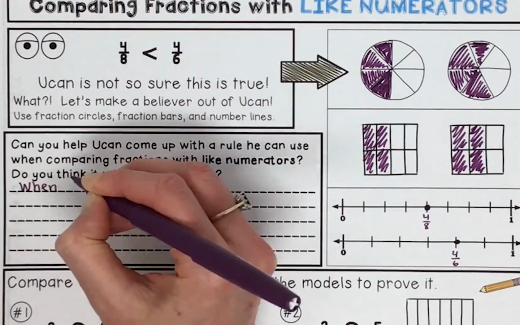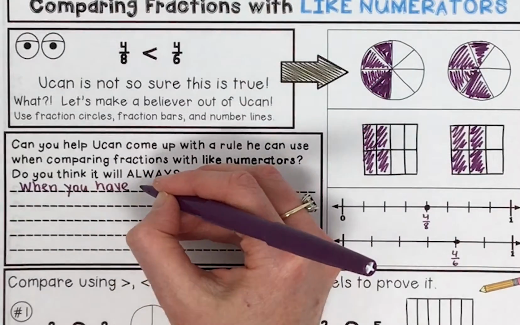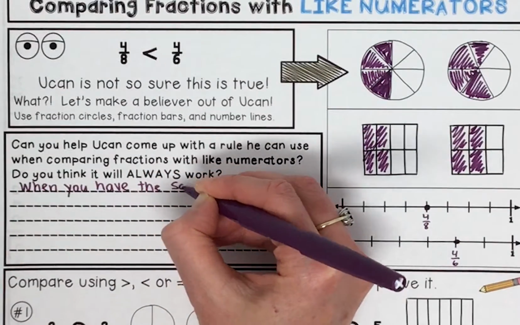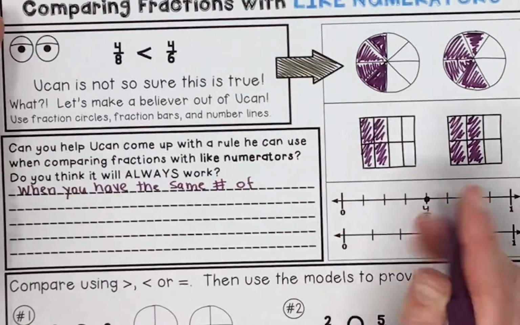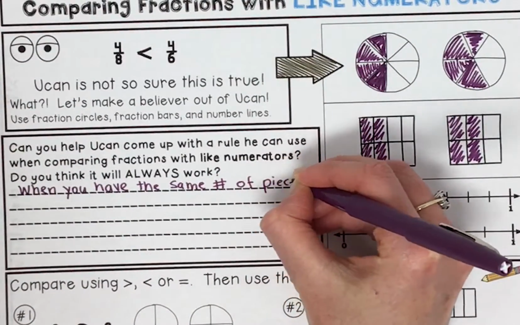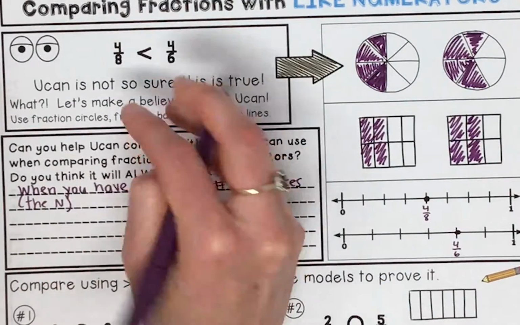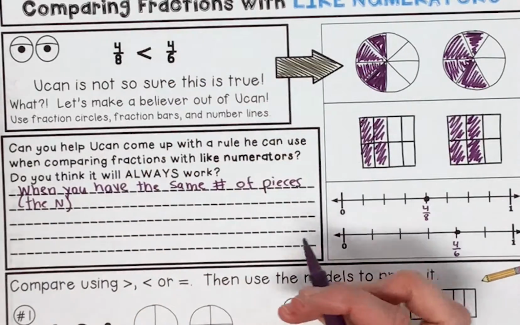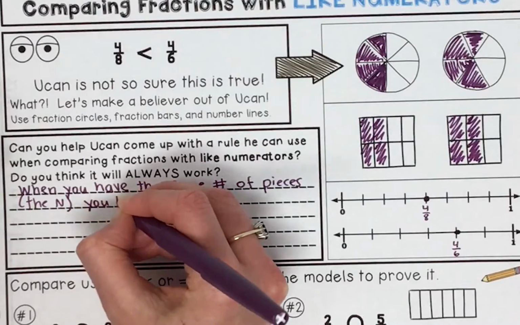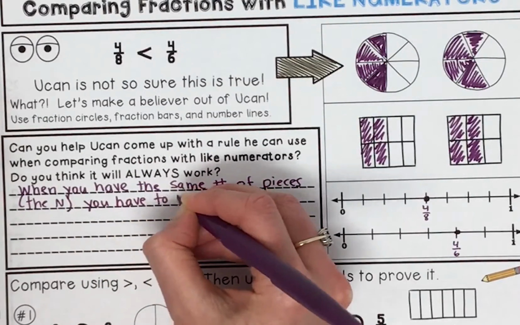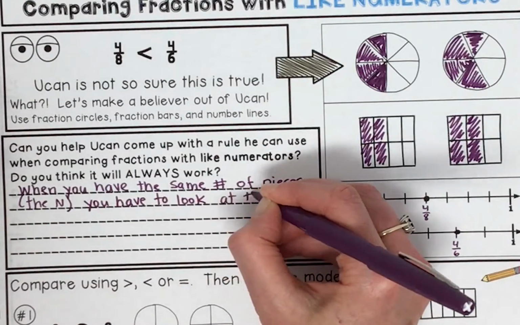When you have the same number of pieces, the n, because remember the number of pieces is our numerator, when you have the same number of pieces, you have to look at the size of the pieces.